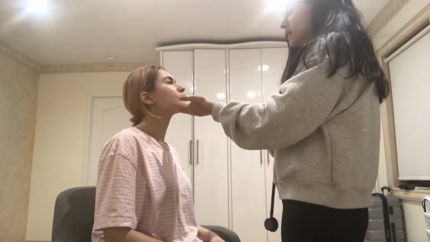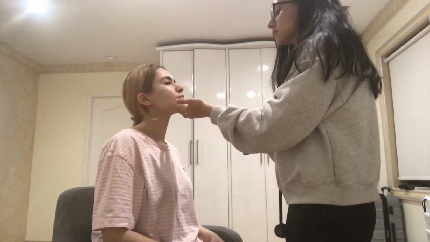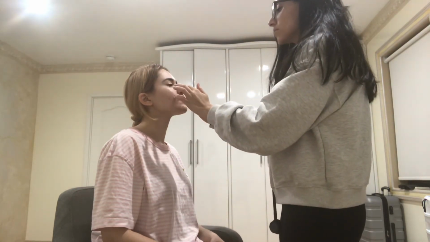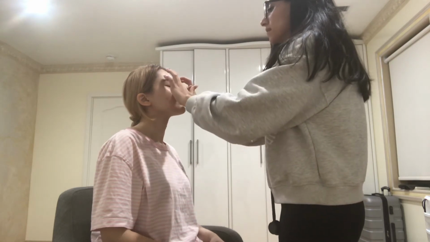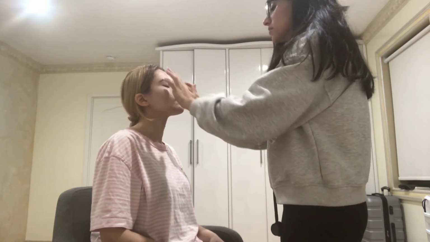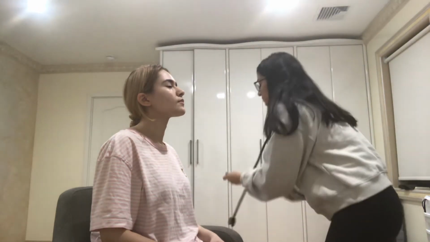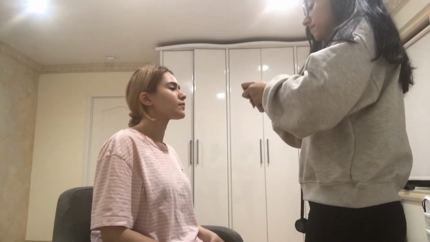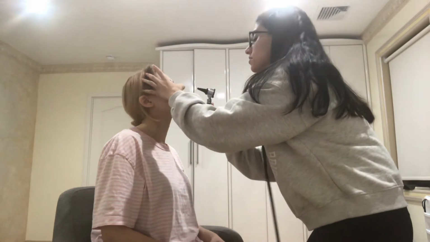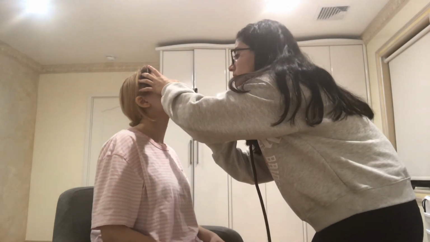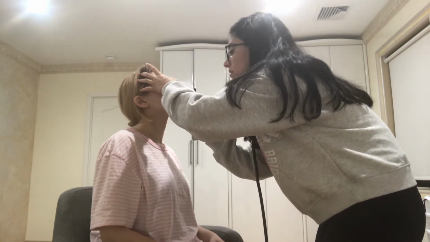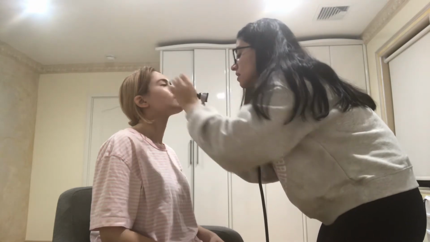The nose is midline. Inspecting it, it's symmetrical and midline. I will be palpating it for tenderness, and I will also palpate the maxillary and frontal sinuses. No tenderness noted. I will now take the speculum and look inside the nose. Gently pull your nose backward and check for any masses, any obstruction. It looks pink in color, fine hair, no mucus drainage or any deviation.